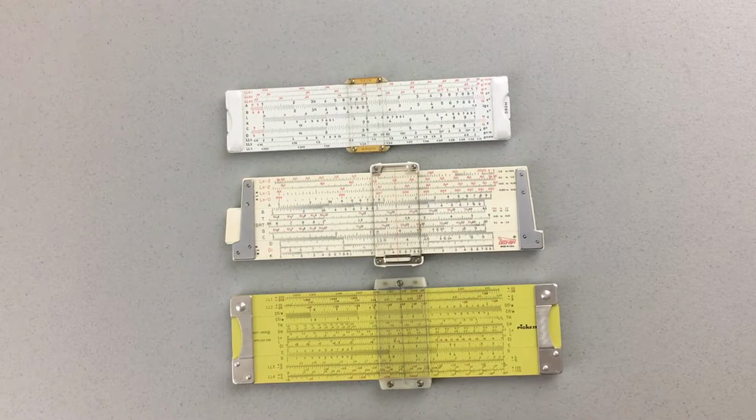So that's an example where, again, layout of scale is very important. And further, the type of work that you're planning to do with the slide rule is also very important. If I'm going to do functions that involve vector computations, for our basic definition, a vector is a number that has both magnitude and direction, certain types of slide rules lend themselves better to that sort of computation than others.